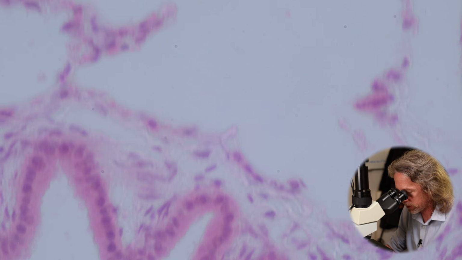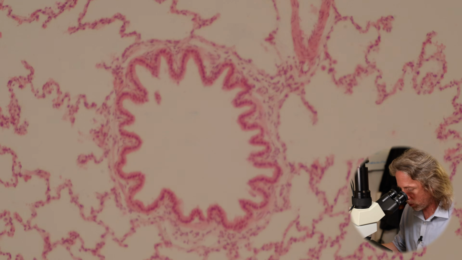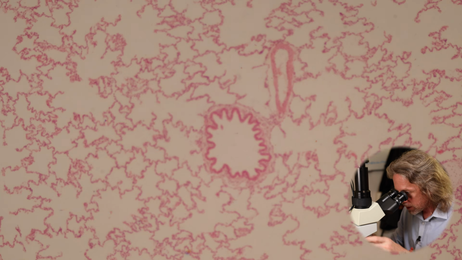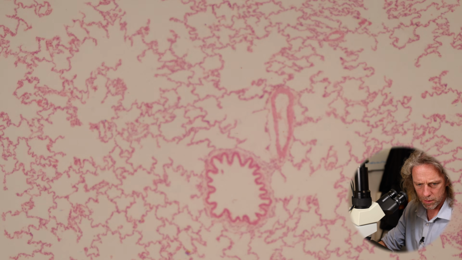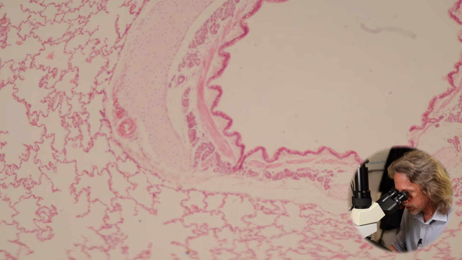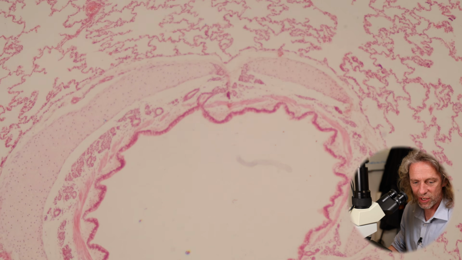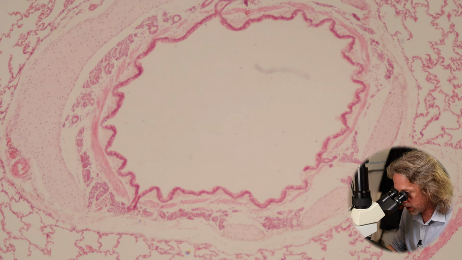Okay, so now the other thing I wanted to show you was, if that's our tiny bronchiole, if we go up a bit, this is a slightly bigger bronchiole, and look, you can still see the ring of cartilage there.